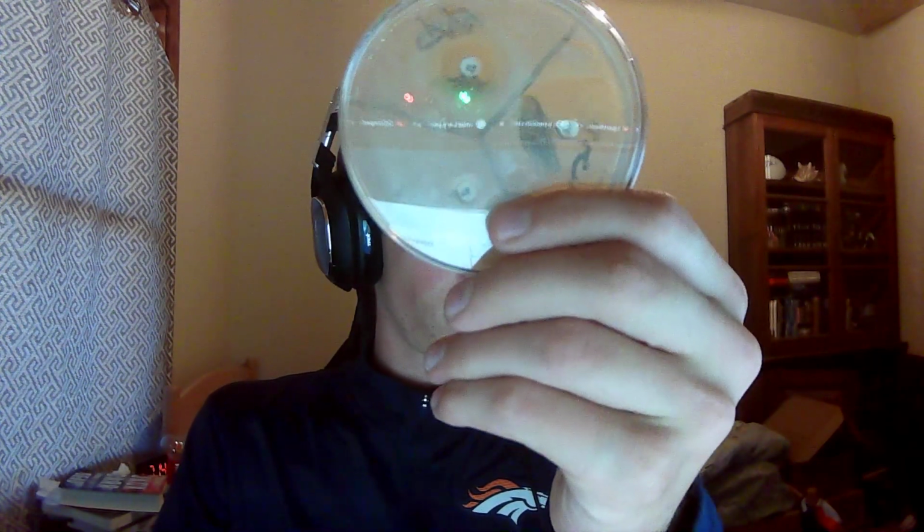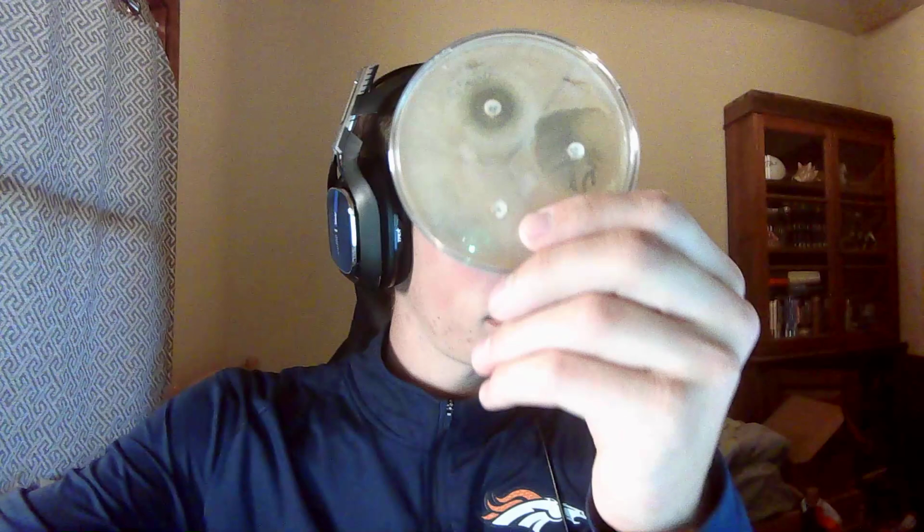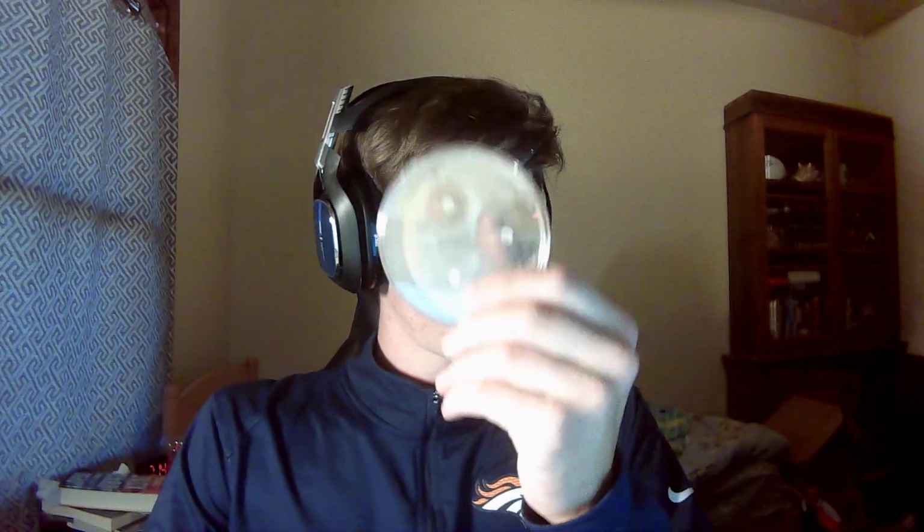As you can see, it works. I'm trying to get good light on this thing, but it's tough. There we go. That's the best way. But as you can see, it works pretty well. It's not as effective as gentamicin, but it does work well. It's able to keep the bacteria at bay and kill it. Not as effectively as gentamicin, but it does the job and it accomplishes its purpose of stopping the bacteria from reproducing, which in turn kills it.